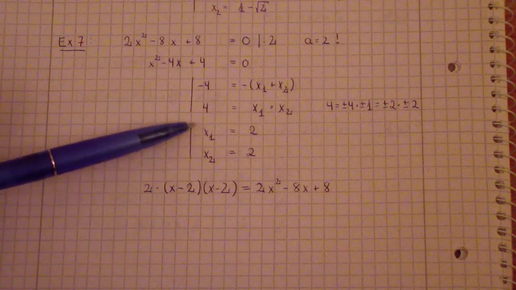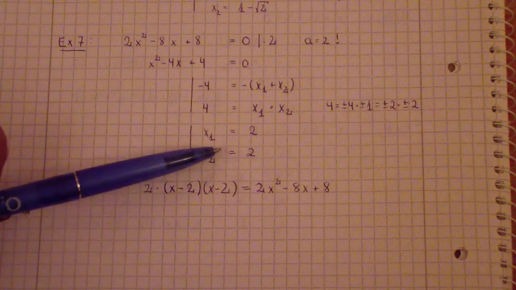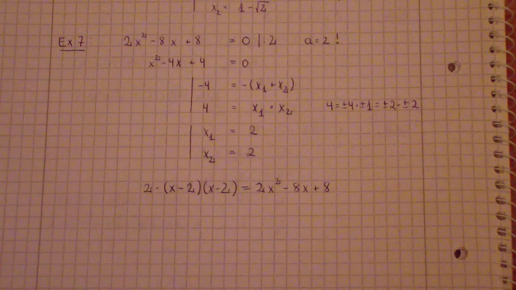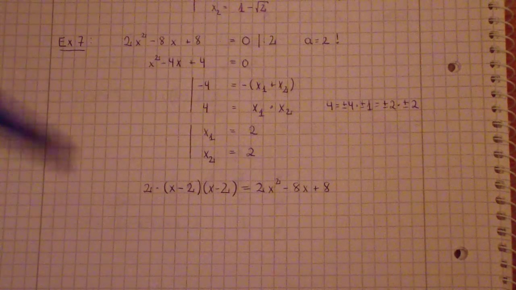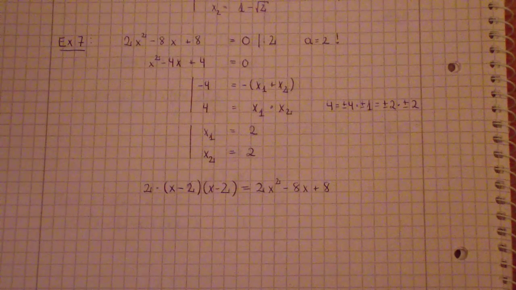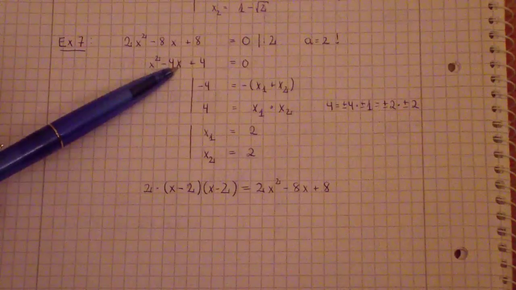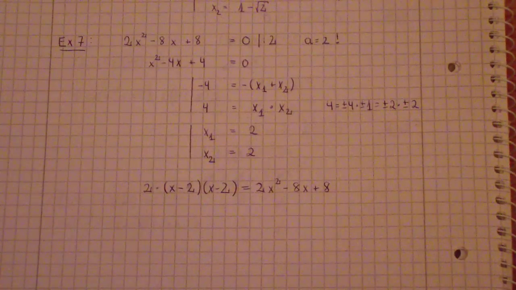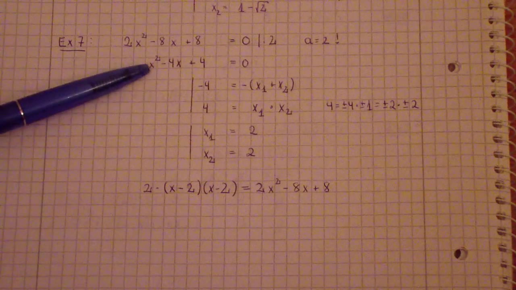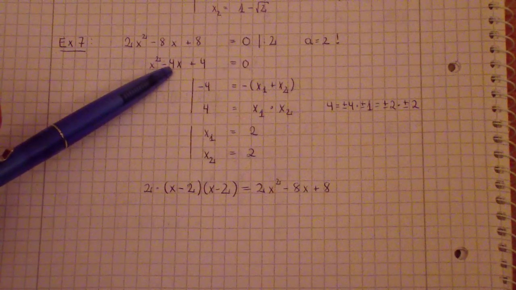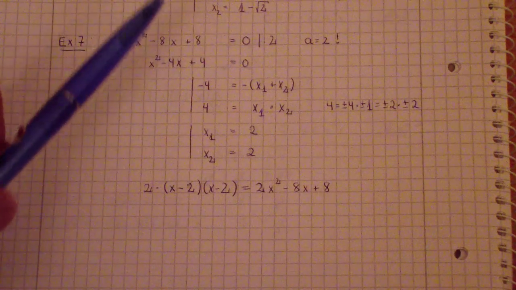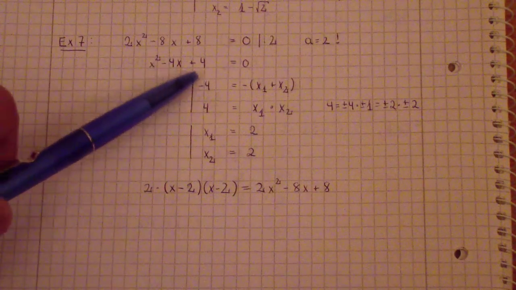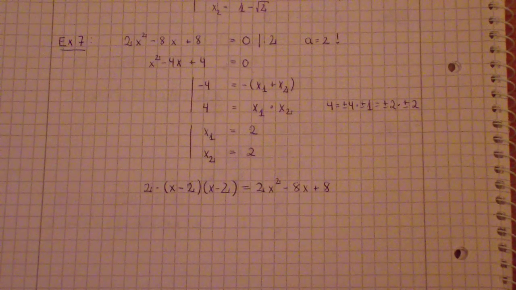But now something strange is happening. People mix this up and say, well, x1 is equal to 2, x2 is equal to 2, so we only have one solution, x1 equals 2. But actually we have two solutions which are equal. This is the case where the determinant is equal to 0. In the general formula, just revisit the video for the general quadratic equation, and you will see that the determinant, which you calculate by b squared minus 4 times a times c, will just give you 0, and this zero square root will just be eliminated.